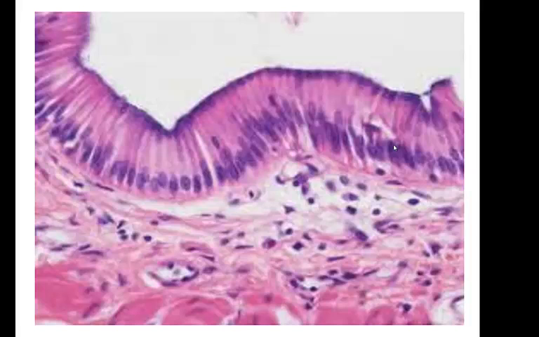So you find stratified squamous in the mouth and in the esophagus, but once you get to the stomach, all the way down to the small intestines and large intestines, this is the type of epithelium you find, because this is modified for absorption and secretion. You don't find this in the anus, way too much abrasion there.